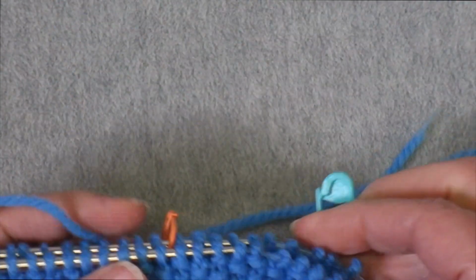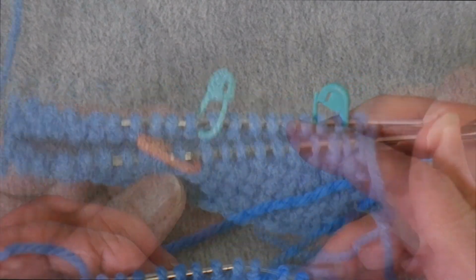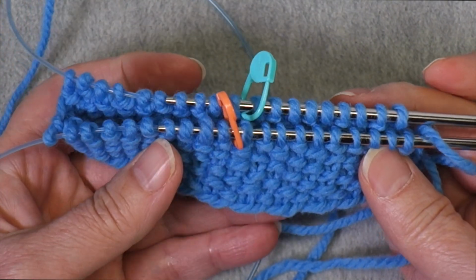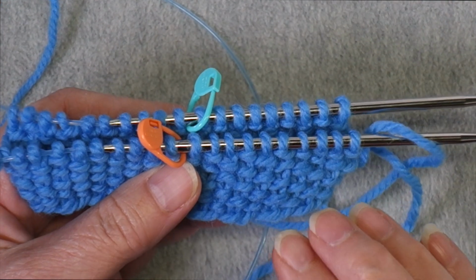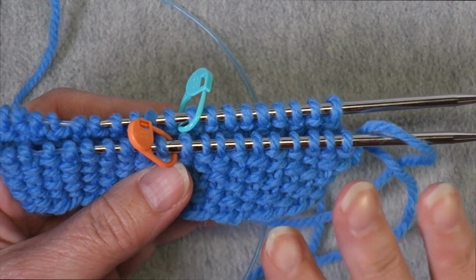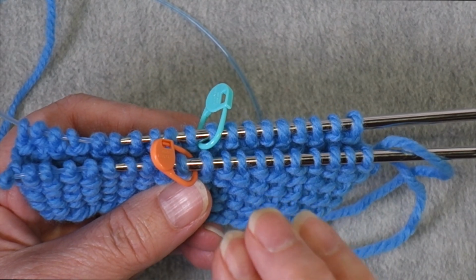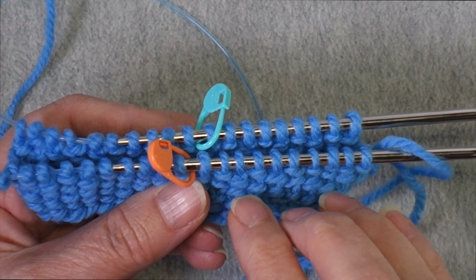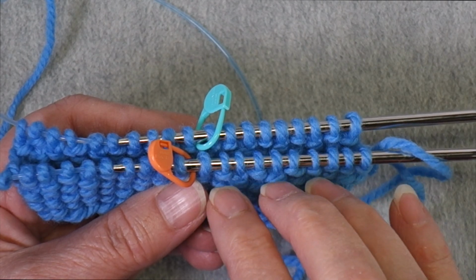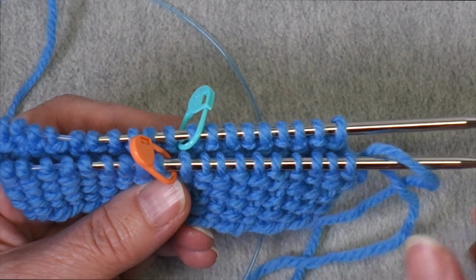So the color of markers I'm using doesn't matter so much. So I've divided my round into 4 equal sections. And again, you might have 6, you might have 8, you might have 10, you might have some other number, and it's probably not going to be exactly even. You're going to have some that will have 1 stitch more than the other, or 1 stitch fewer, like I have.